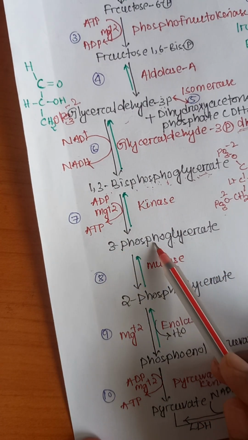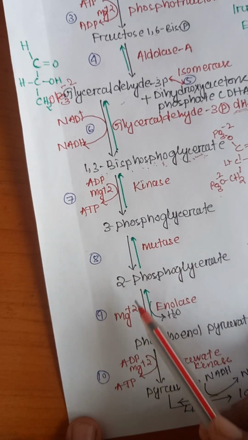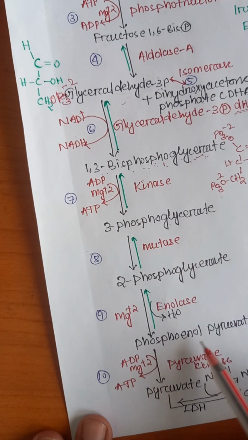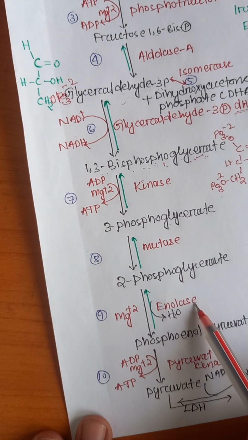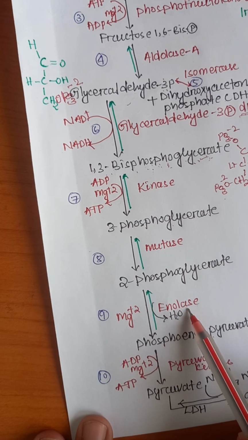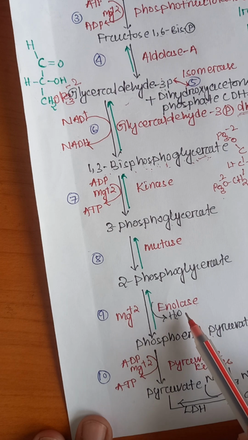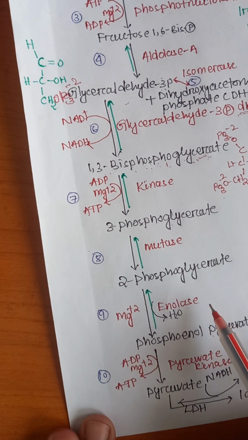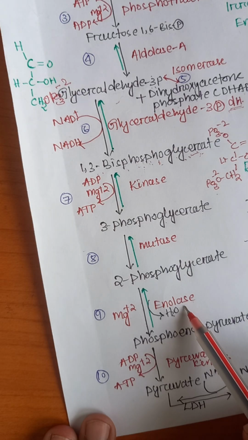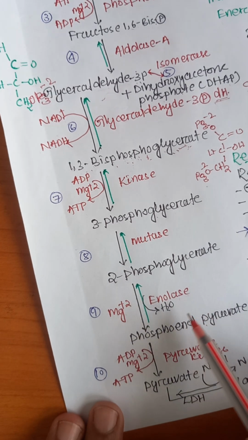Similarly, 3 phosphoglycerate is converted into 2 phosphoglycerate with the help of the enzyme mutase, and 2 phosphoglycerate is converted into phosphoenol pyruvate with the help of the enzyme enolase, and again there is the presence of magnesium ions. There is a common clinical importance of enolase in blood sugar estimation. Generally we use fluoride vials for blood collection, which competitively inhibit enolase. That's why there will be no utilization of glucose in the blood vials. That gives a correct result for blood sugar estimation.